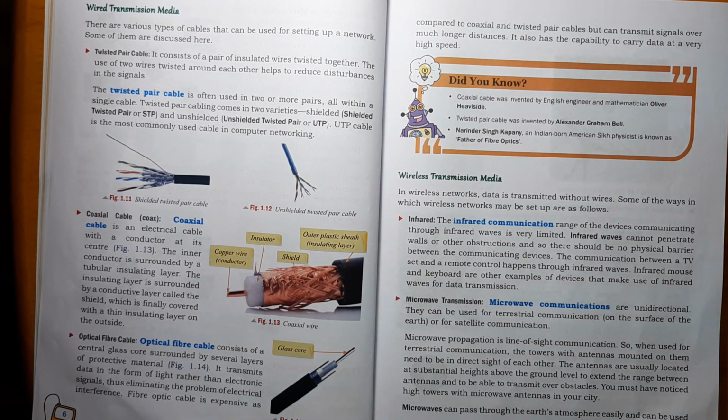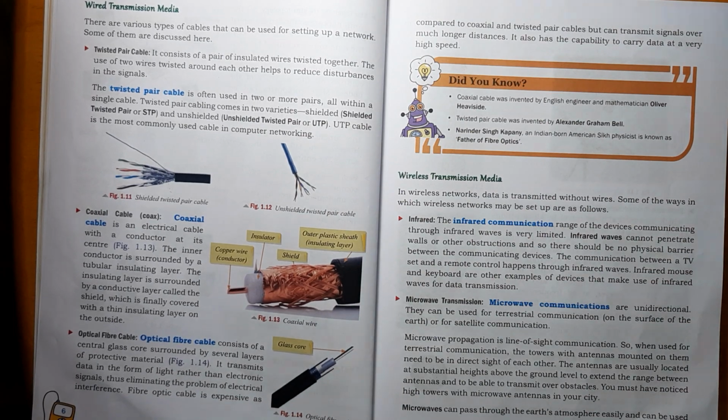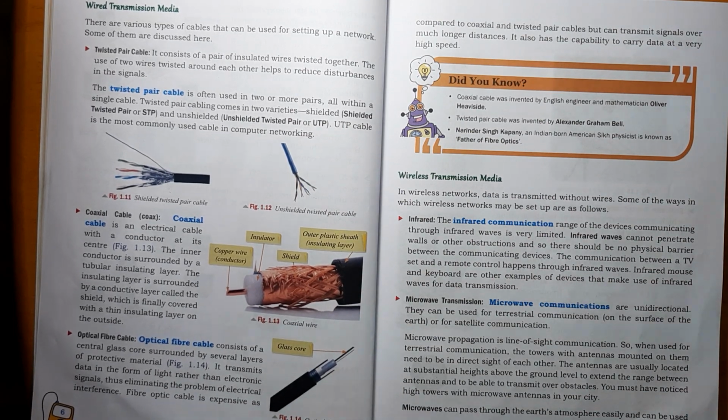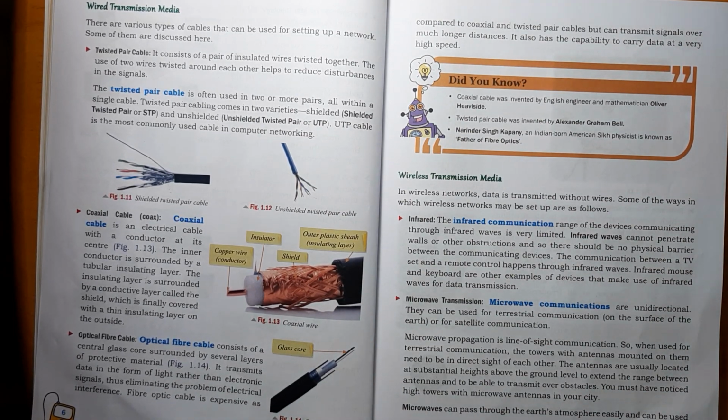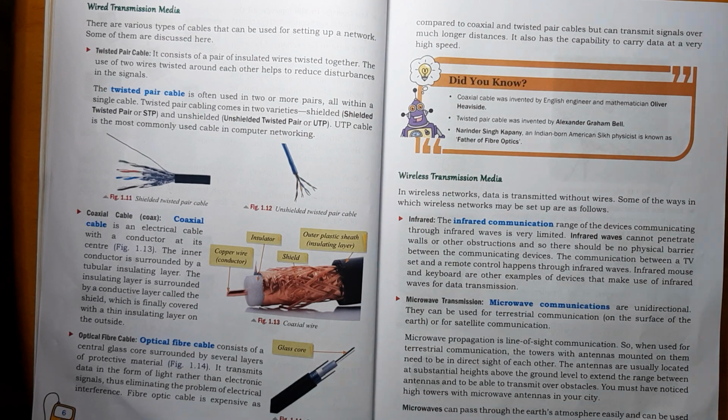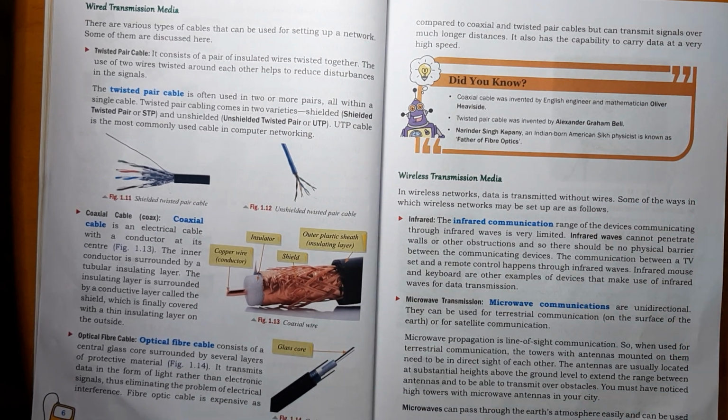He is such a well known scientist, right? Now, what about fiber optic cable? Narendra Singh, an Indian born American, found this cable, optical fiber cable. And one more thing, Narendra Singh is known as the father of fiber optics.